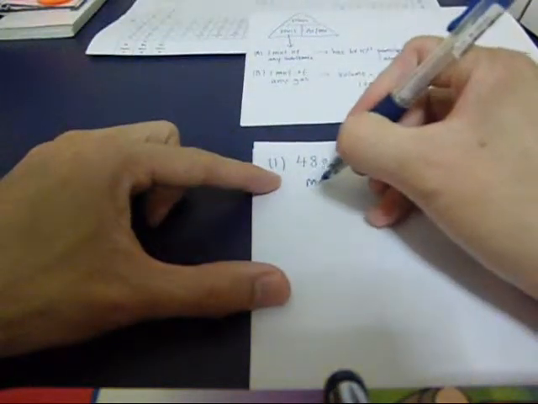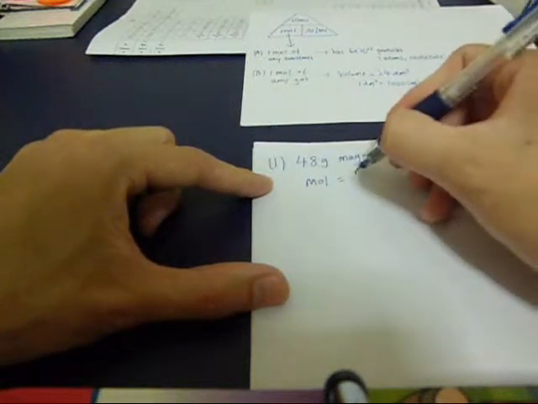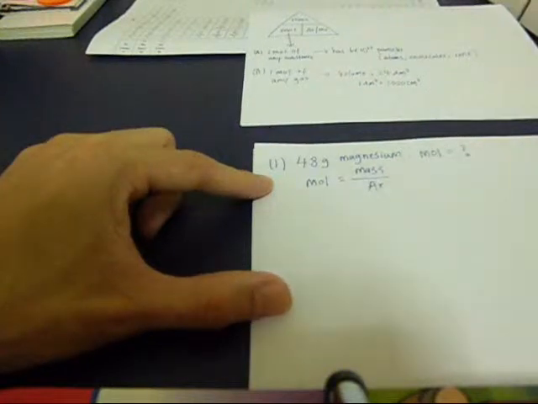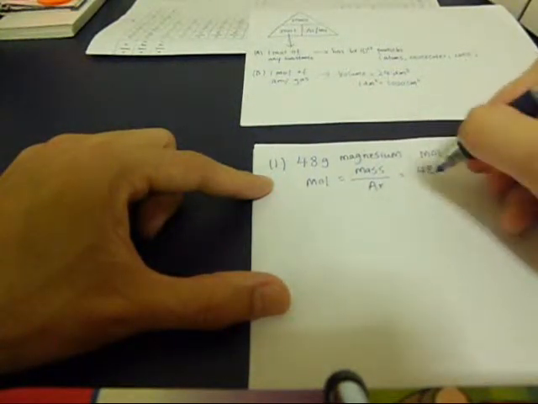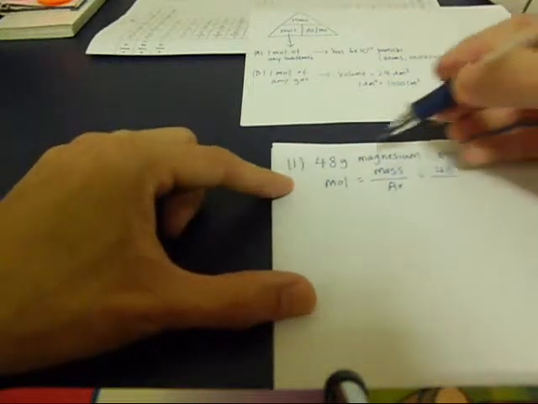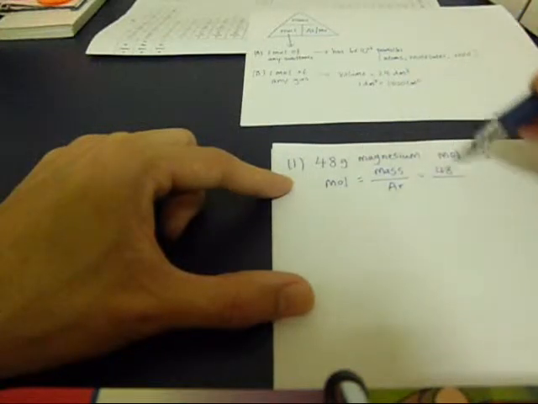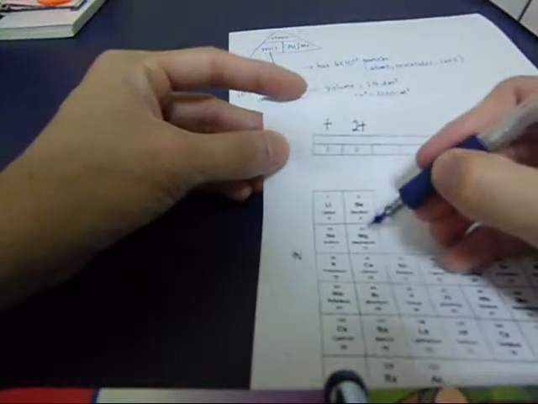Write down, this would be your working. The formula for mole is your mass divided by AR. In this case, the mass is given to you as 48 grams. Now if it is given to you in kilogram, you have to change the kilogram to gram. What is the AR for magnesium? You have to look it up in the periodic table.